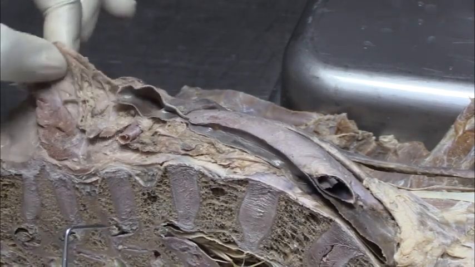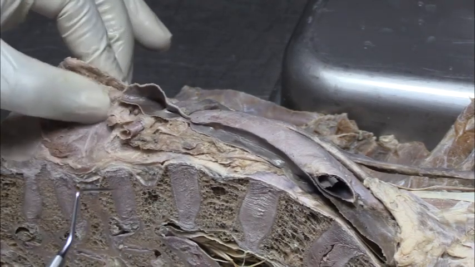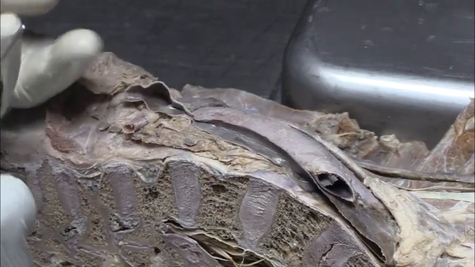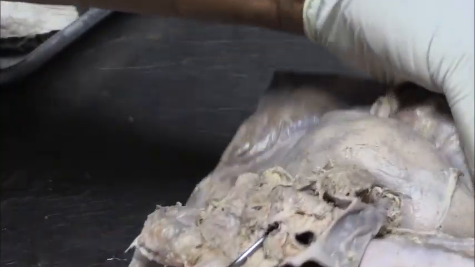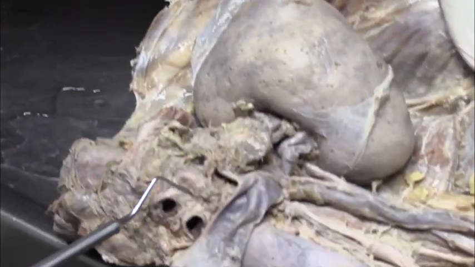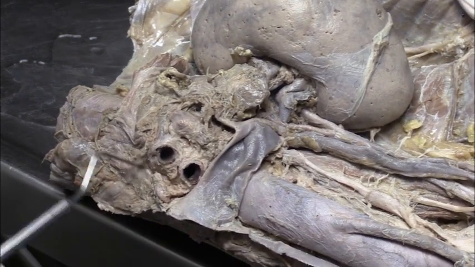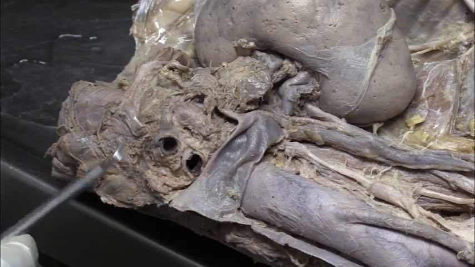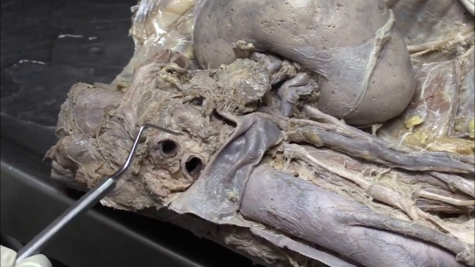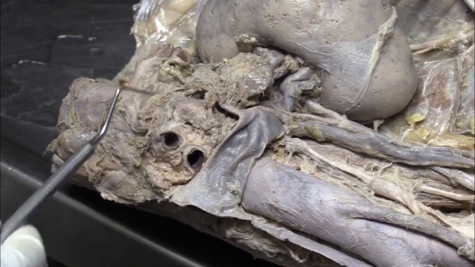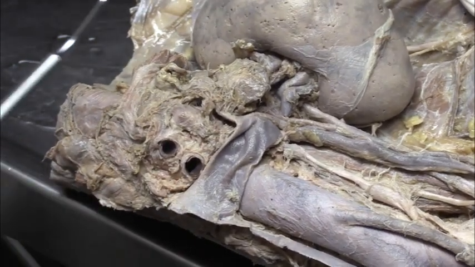So here you can see the celiac. Here is the celiac trunk, and around here we're going to have nodes related to gut disease. The celiac trunk, remember, goes to the first part of the gut.